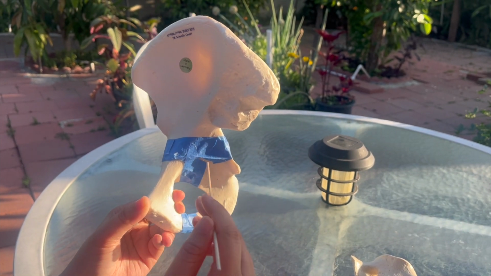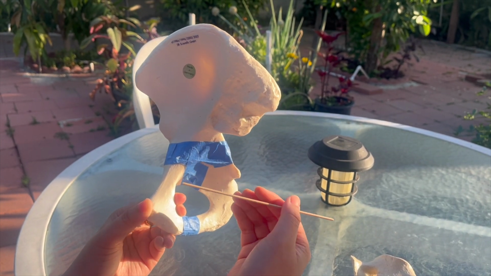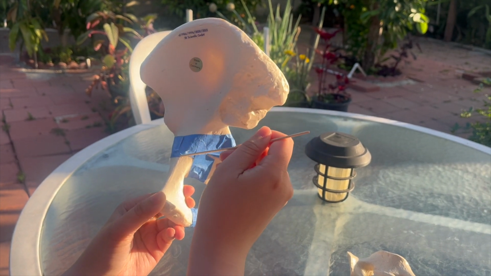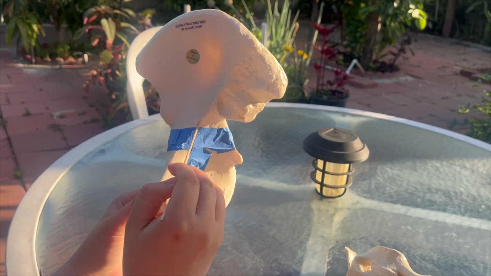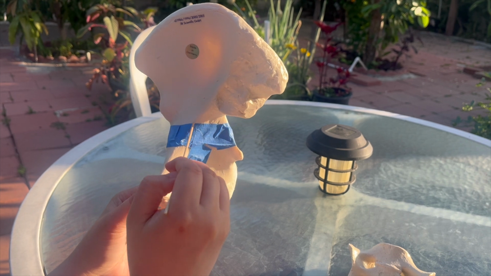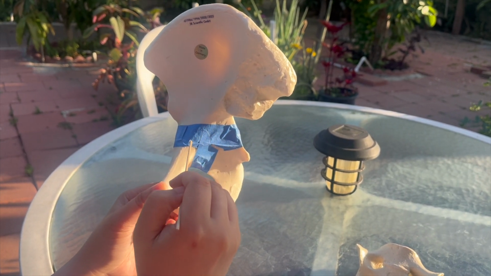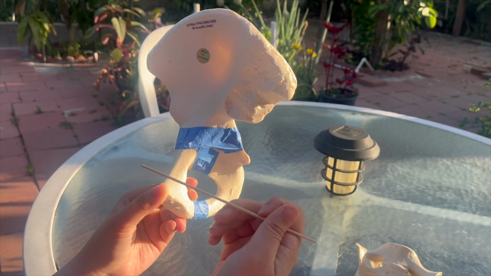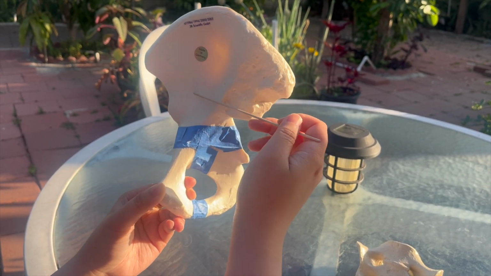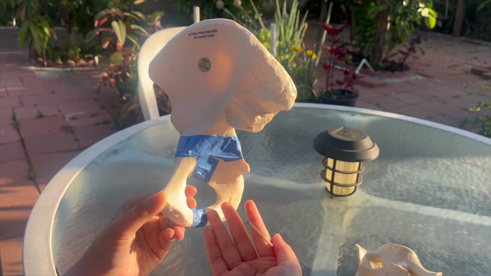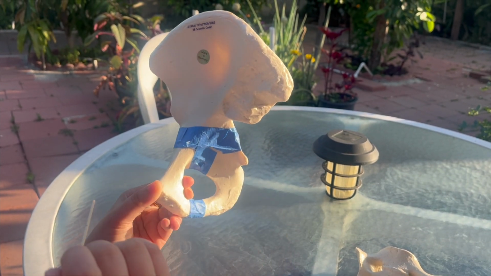Another thing to point out is that on the medial view, you can see this line that's going down here. This is the arcuate line. So this line right here is covered by the tape, but this is the arcuate line. The arcuate line serves as a landmark which separates the ilium from the two bones on the bottom. Okay. Now, this is the medial view.